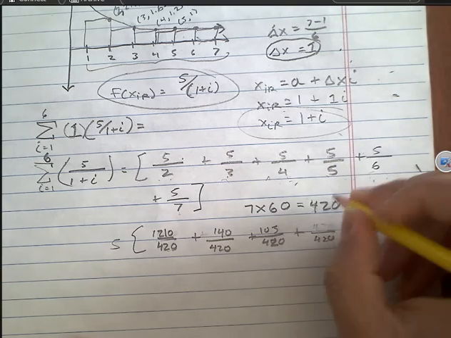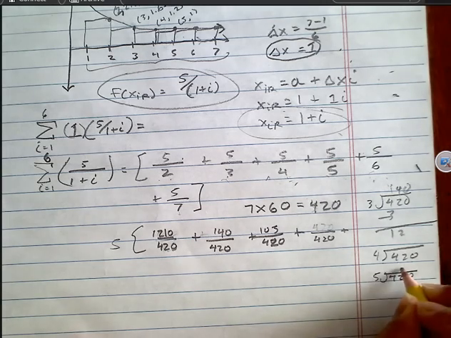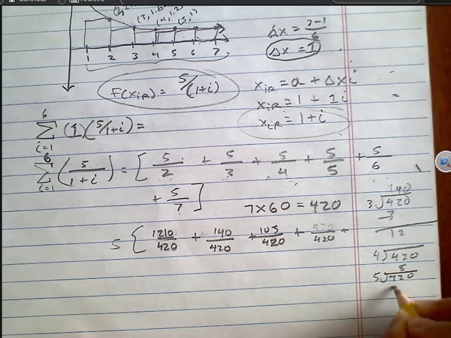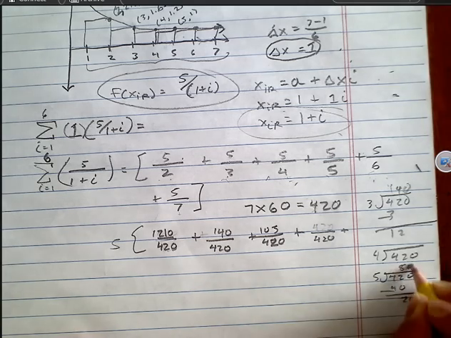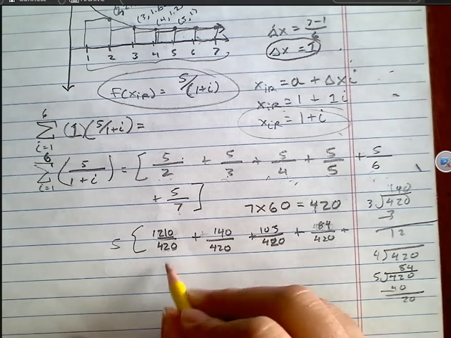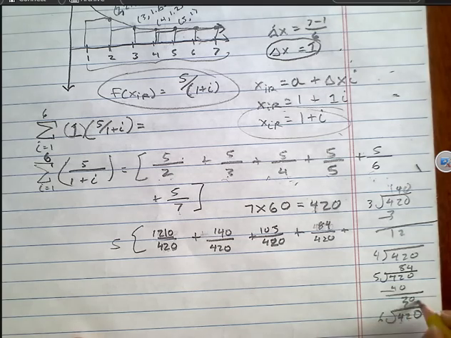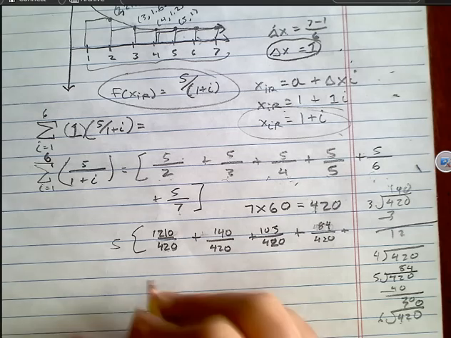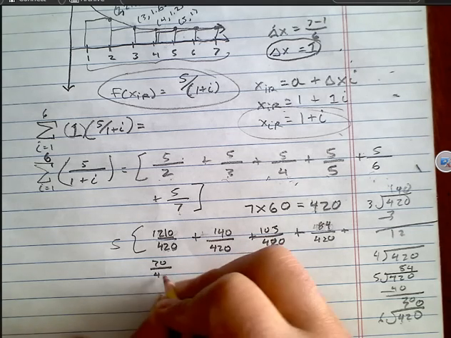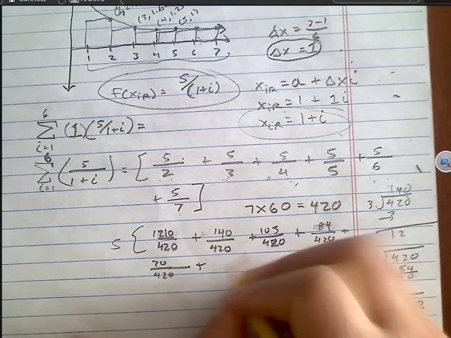So that's 1 over 5. 5 goes into 420, I keep losing track of what I'm doing here. So that's 8, 5, 40, 2, 20, 4, 84 times that. 84 over 420 plus, how many times does 6 go into 420? 6 goes into that 70 times, yep, 70 over 420, and then 7 goes into 420 60 times, so 60 over 420.